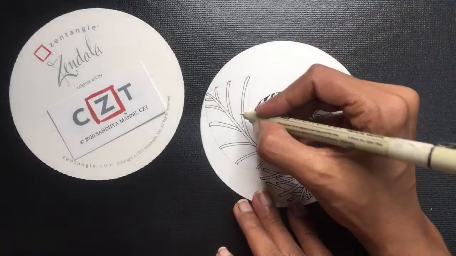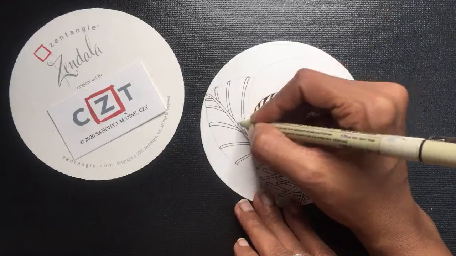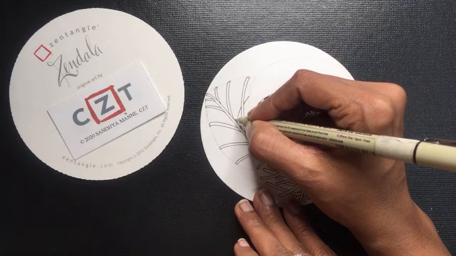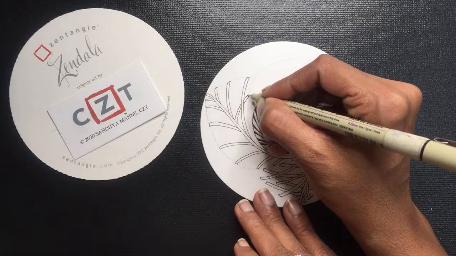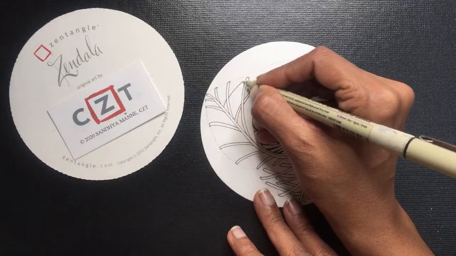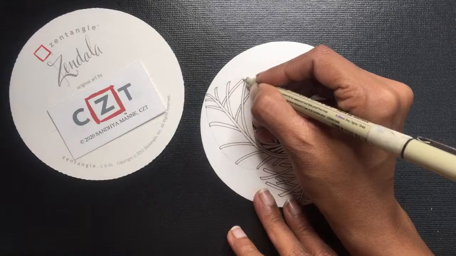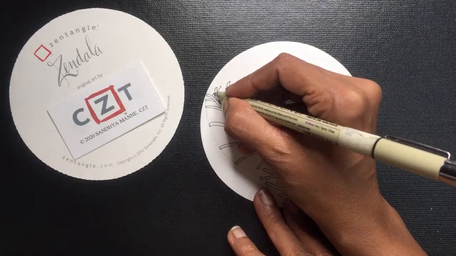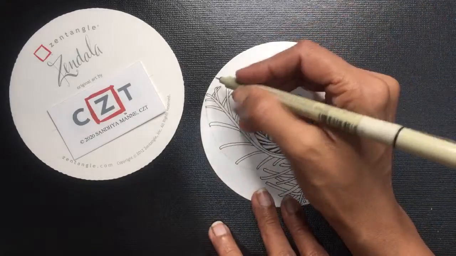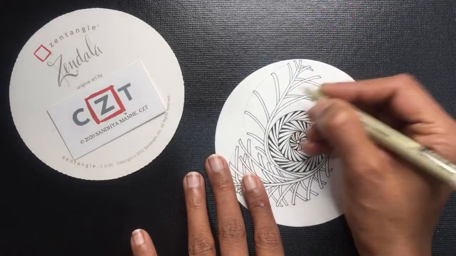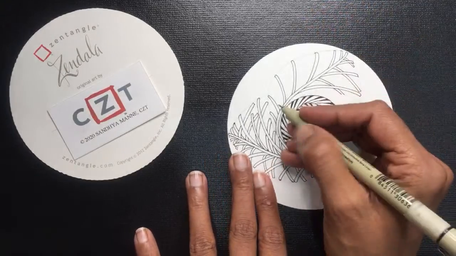Okay, so now I'm going to go ahead and pull out the second set of branches that are going the downward direction. Okay, so I'm going to repeat this and this on this side.